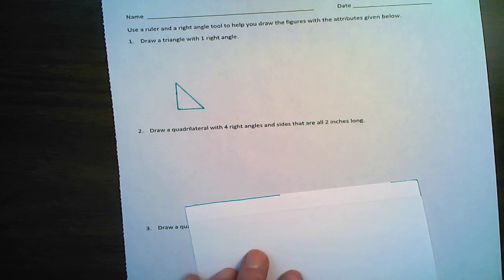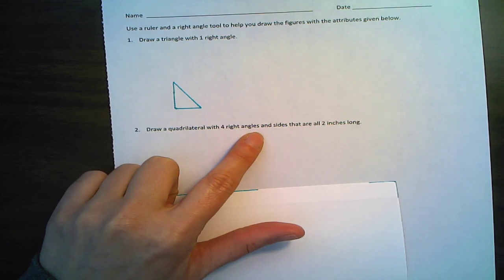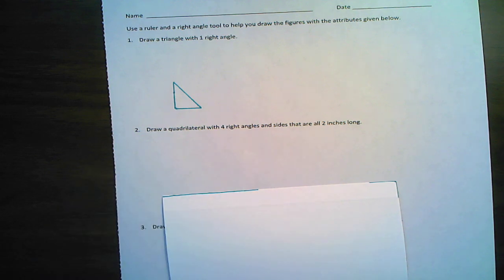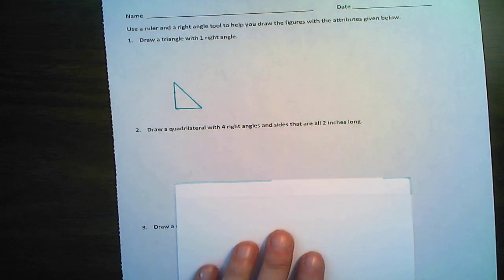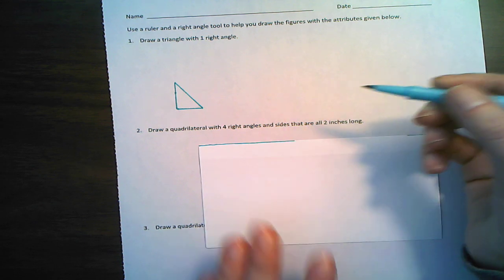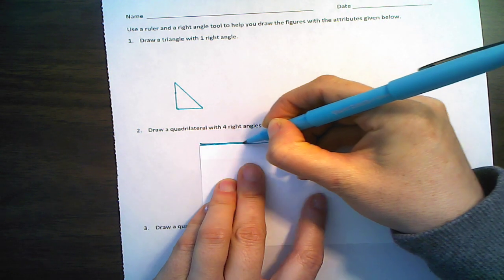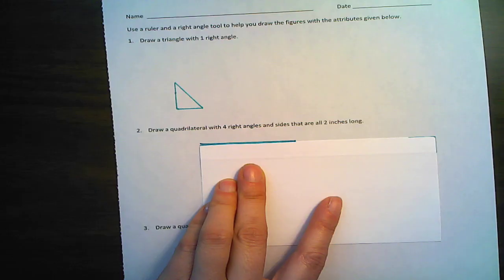Okay? Okay, so it says draw a quadrilateral with 4 right angles with sides that are 2 inches long. How many sides does a quadrilateral have? Correct, it has 4. So since I have measured this part already, I'm going to take advantage of that. And I'm going to go the length of that little mark right there.